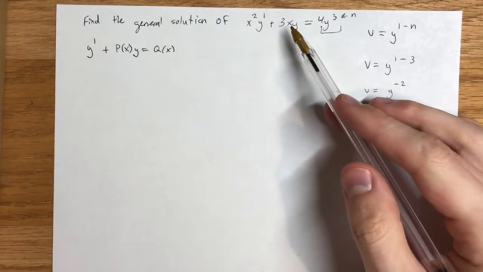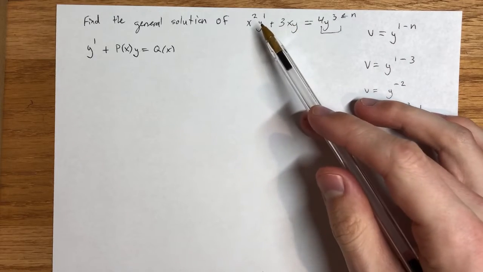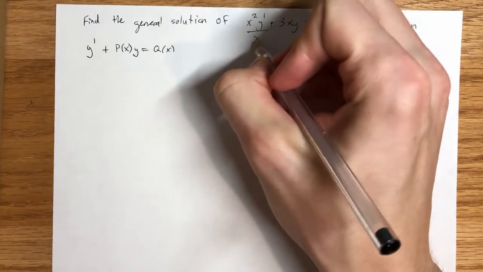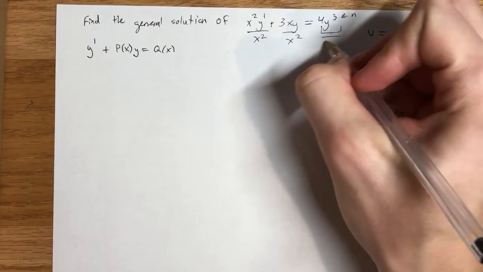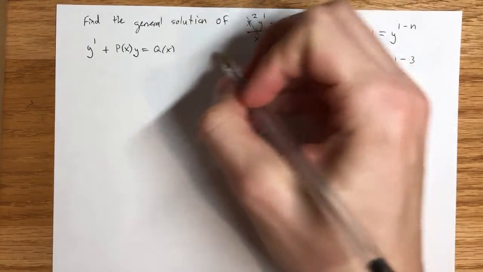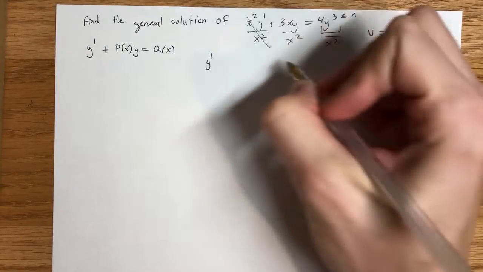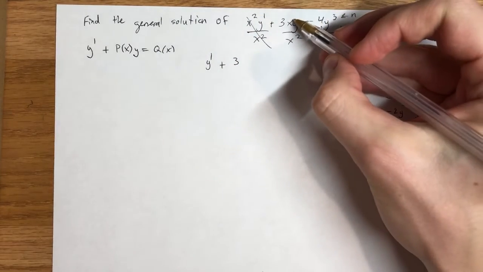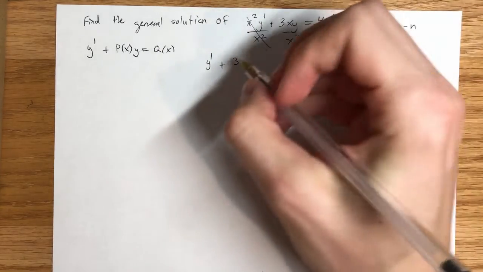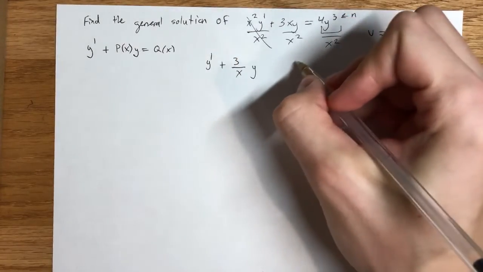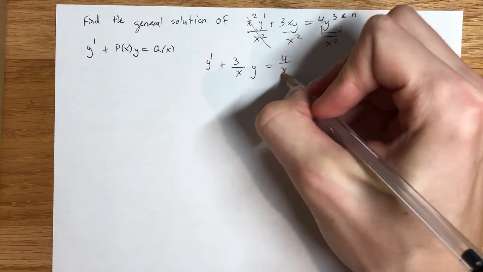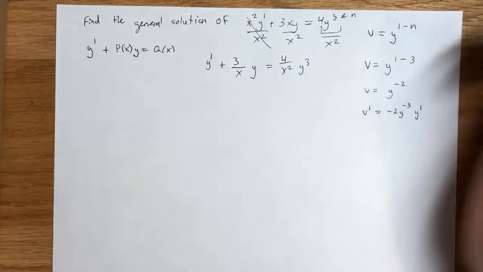After this, we want to simplify this a little bit more so we can get our dy dx by itself. So let's divide everything by x squared. And then cleaning this up, we will have y prime plus 3 over x, and then we have 2 on the bottom, and then y, and then that equals 4 over x squared y cubed.